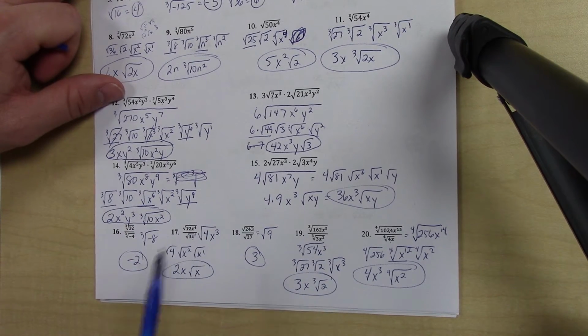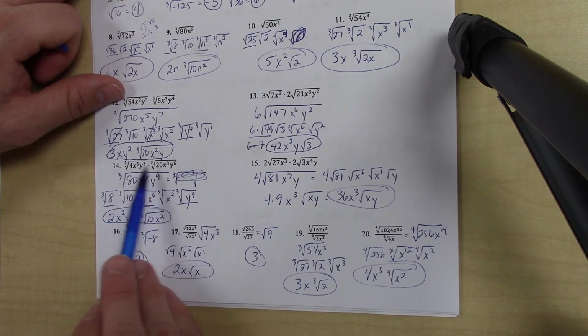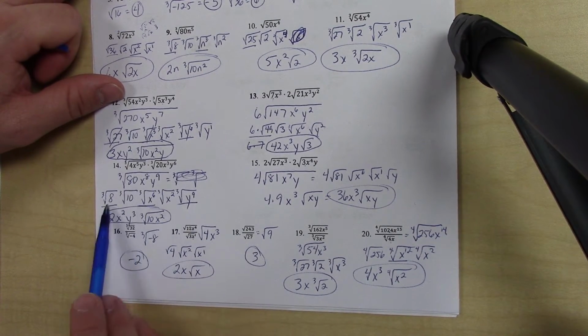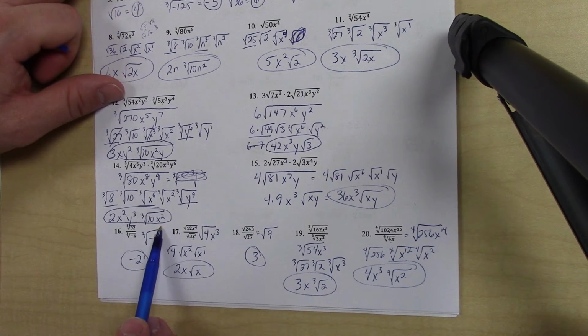And then I would want you to stop, pause it, and try 14 to see if you can get it. And in 14, you'll see, multiply those together. Again, I get to here, stuff I can cube root, and then the stuff that I can't goes back under.